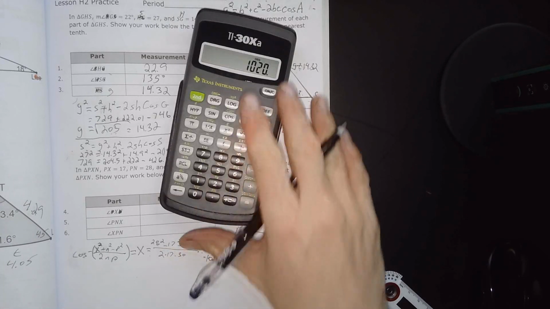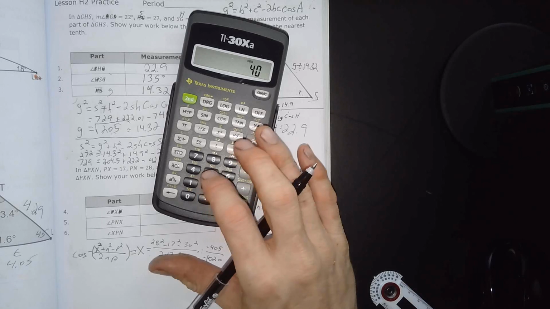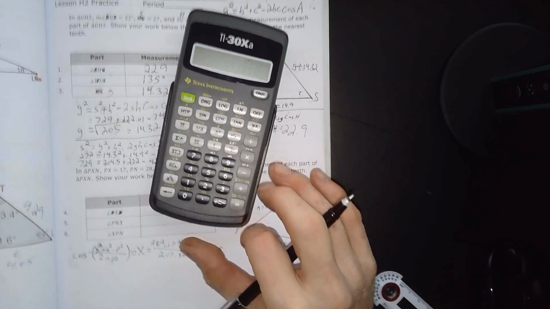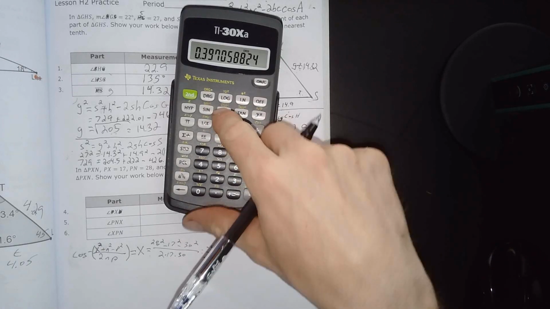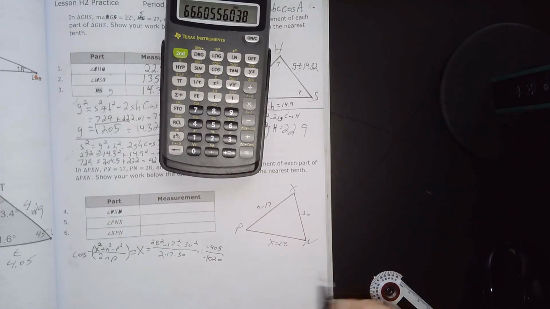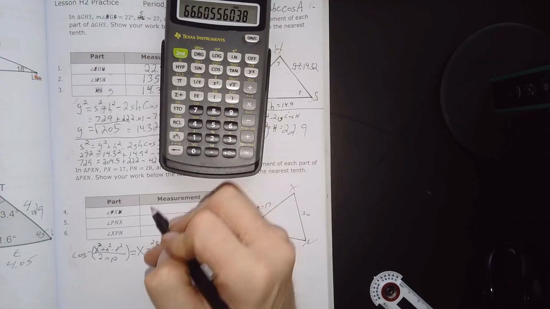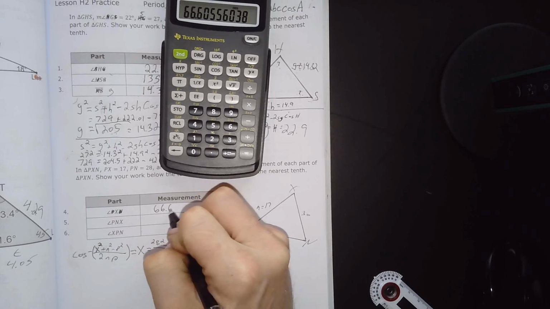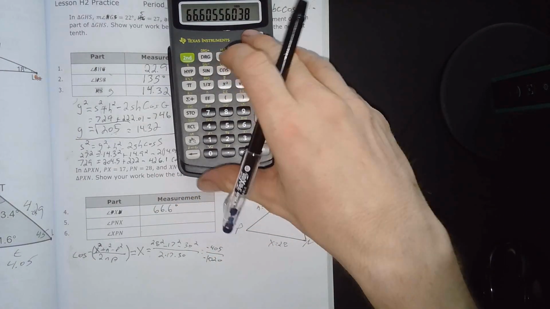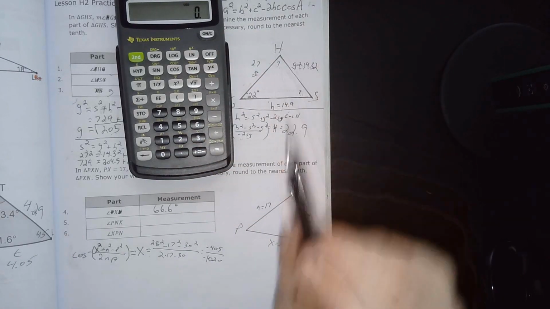So 405 negative divided by 1020 negative equals that, and we're going to do the arc cosine of that. That equals 66 degrees. So x equals 66.6 degrees. You guys know I'm checking this as I go along in the key, but I'm not looking at it. I'm not checking it until after I'm done. So I'm not really cheating.